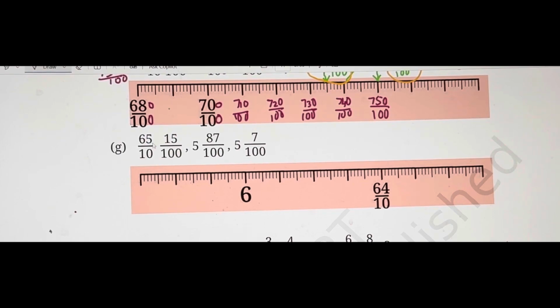These two are together. This is 5 wholes 87 upon 100. This is 5 wholes 7 upon 100. But now here, the number line which is given over here, the 5 doesn't exist. This is 6 whole and you can't even see 10 parts. So probably there is a mistake. This should be 6 whole 7 upon 100.